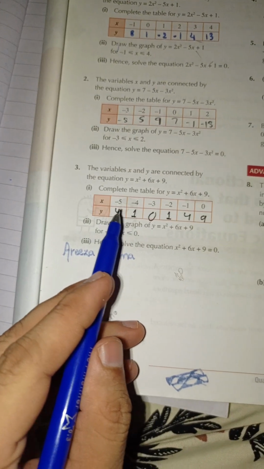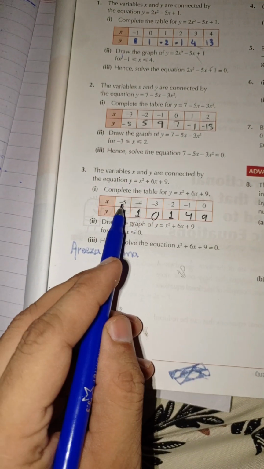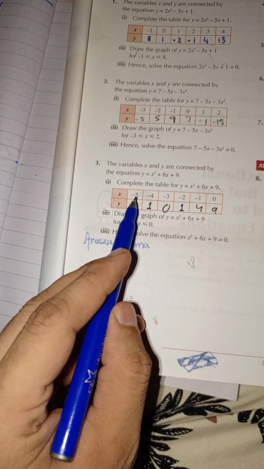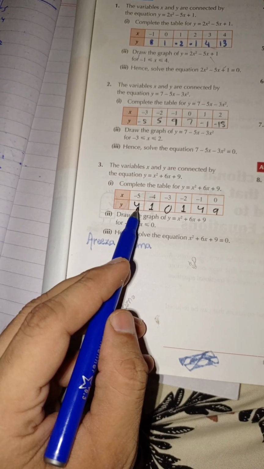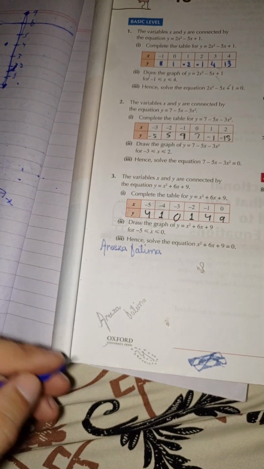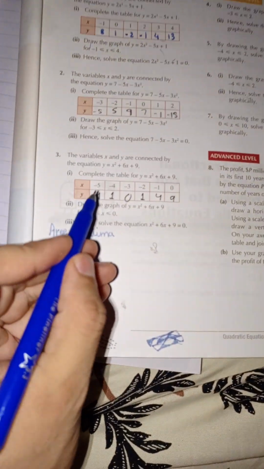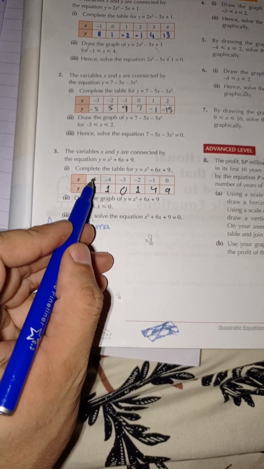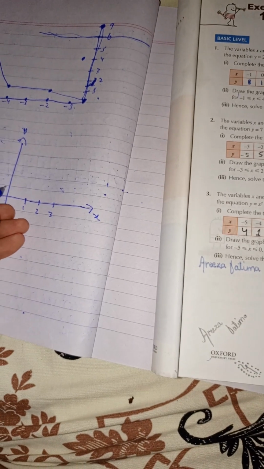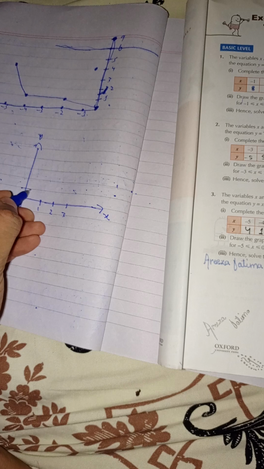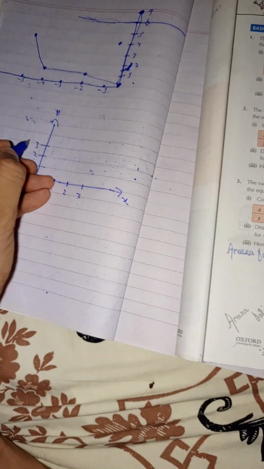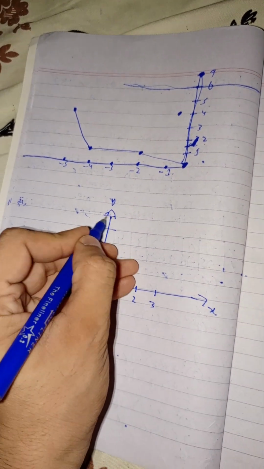You can see the values of x are from minus 5 to 0, and we have the values of y. When x is equal to minus 5, we get y equal to 4, and when x is minus 4, we get 1, 0, 1, 4, 9 respectively. So we just need to plot the points. As x is minus 5, we have y equal to 4. On the y-axis we have to plot the values of y: here is 1, 2, 3, 4 and here is 5.